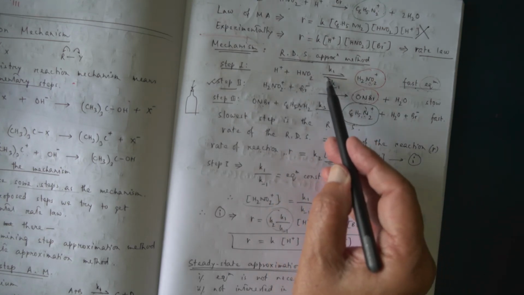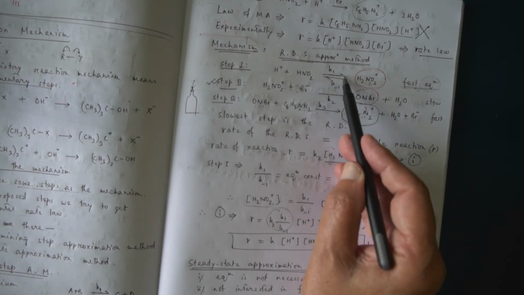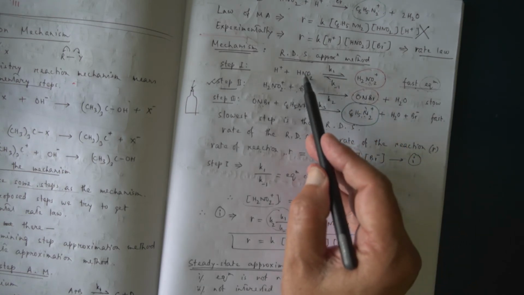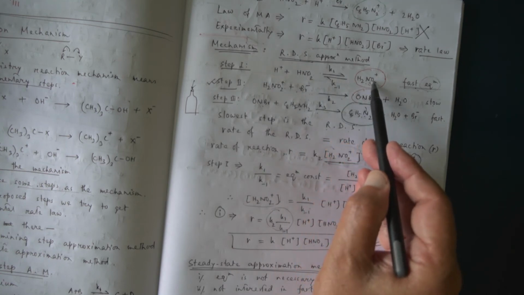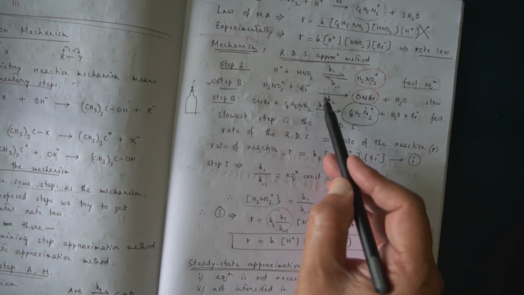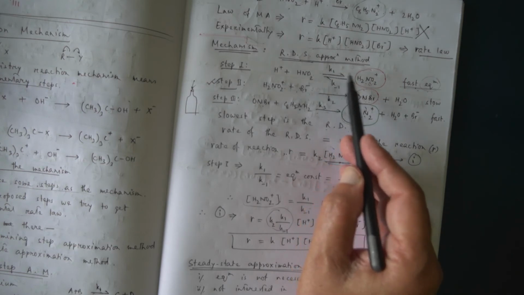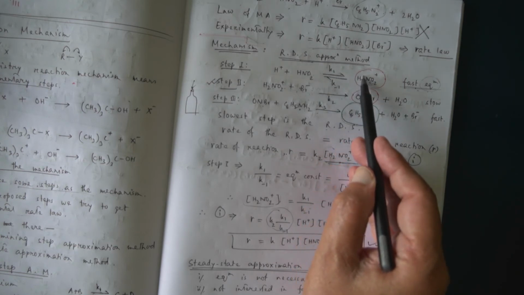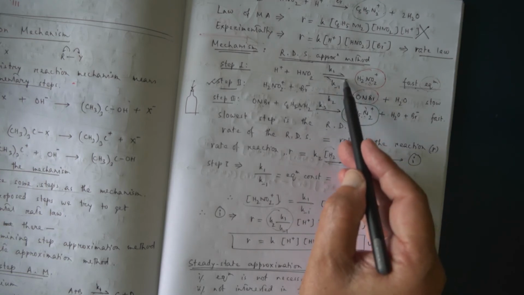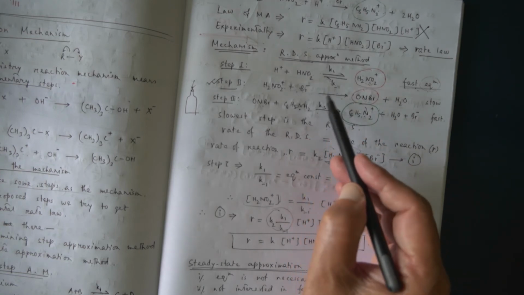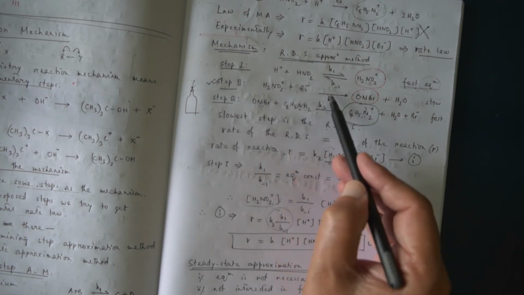Now for this reaction, the reactant is this; for this reaction, the reactants are this; but for this reaction, the reactant is this. So formed is positive, lost means the concentration decreases, so negative.